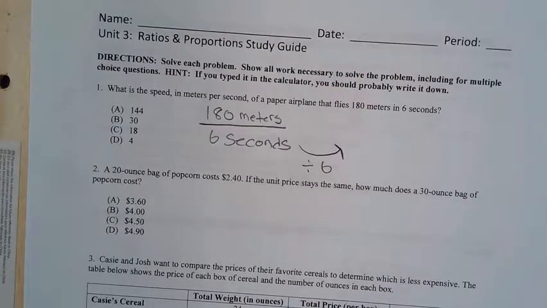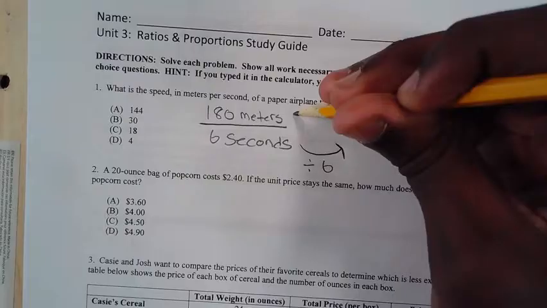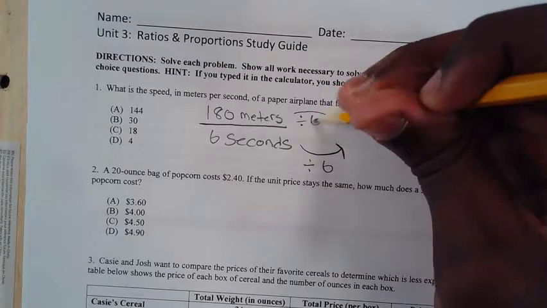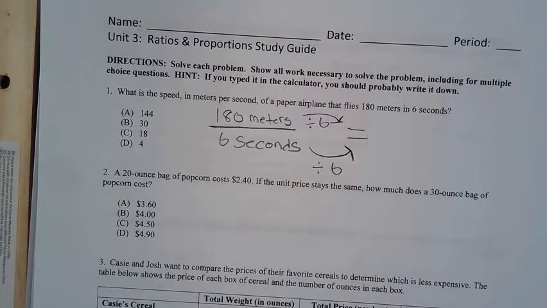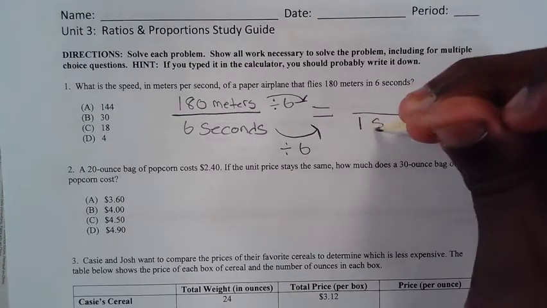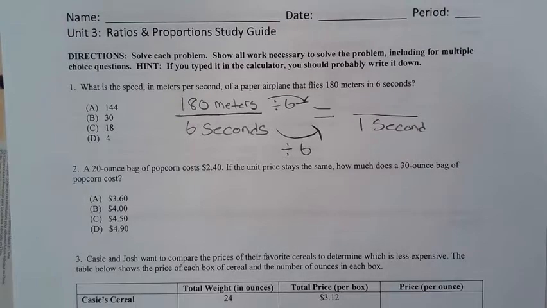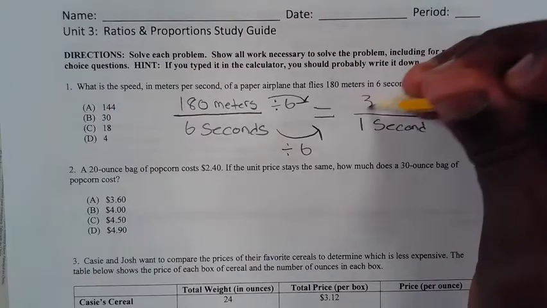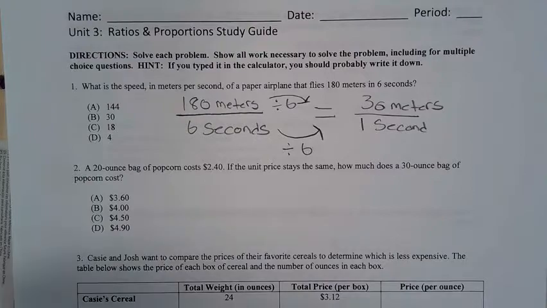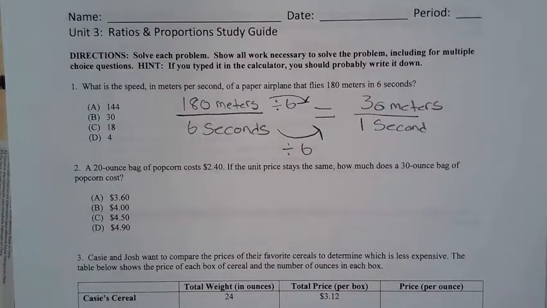So you divide this by 6. And what you do to the bottom, you have to do to the top. So you divide this by 6. Six divided by 6 is 1. What is 180 divided by 6? 30. Your answer is 30 meters in 1 second.